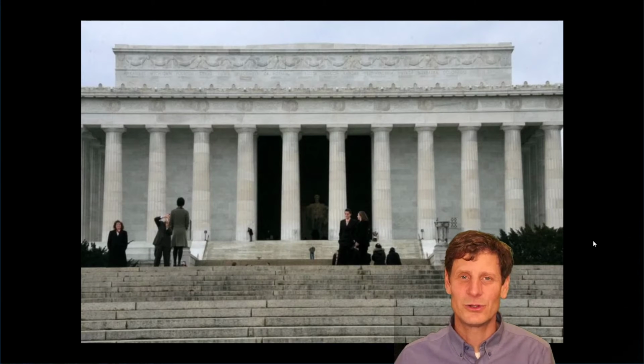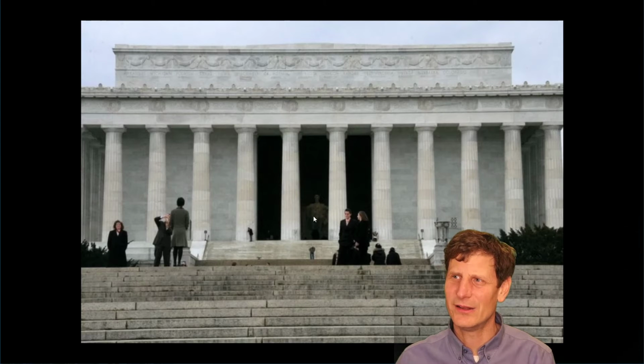The other thing that cultural landscapes reflect are very often the values of the people who build the landscapes. This is an example of the Lincoln Memorial. The statue of Lincoln here is in the middle. This is in Washington, D.C., in the capital of the United States. This is a memorial to President Lincoln.